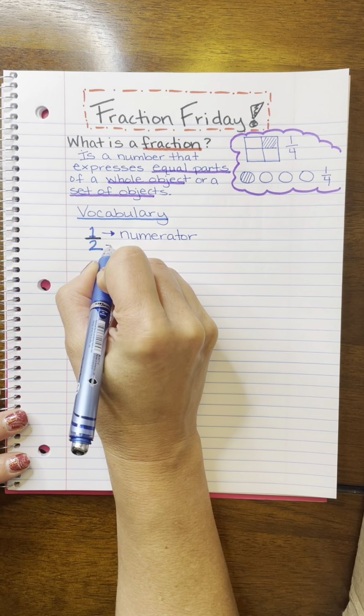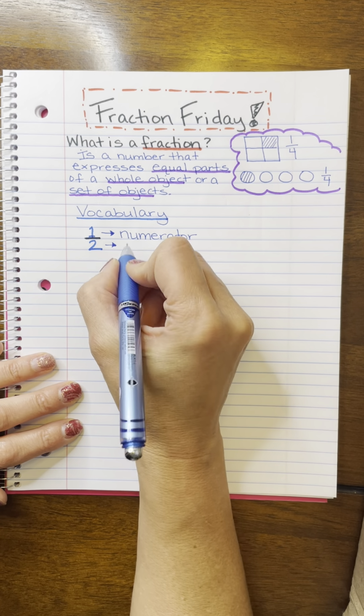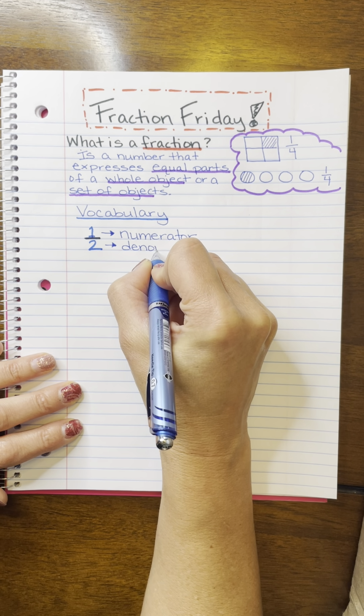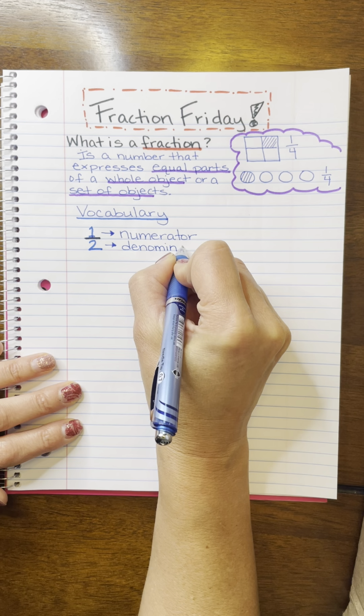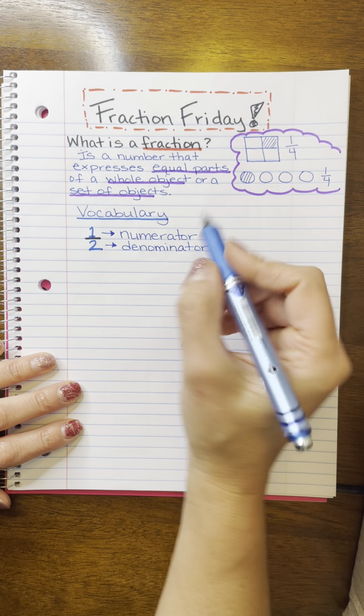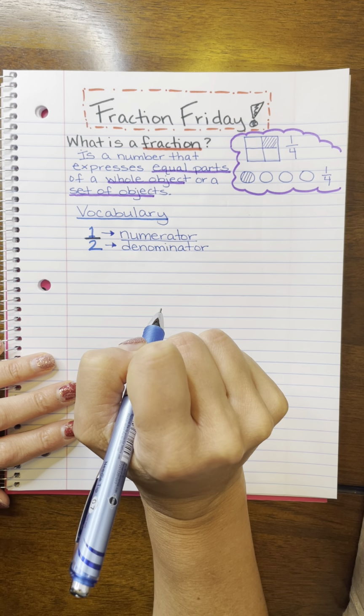And the 2 is going to be my denominator. Okay, so my numerator goes above my denominator.